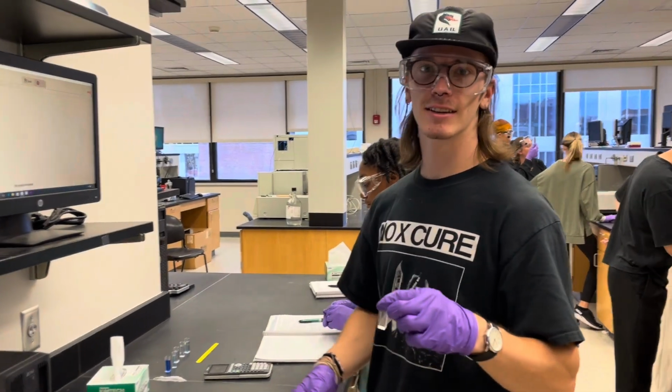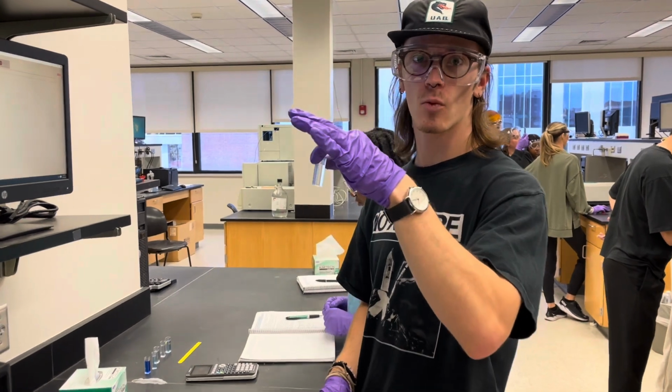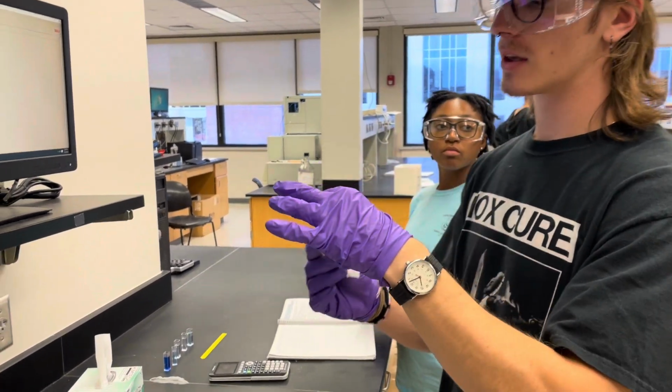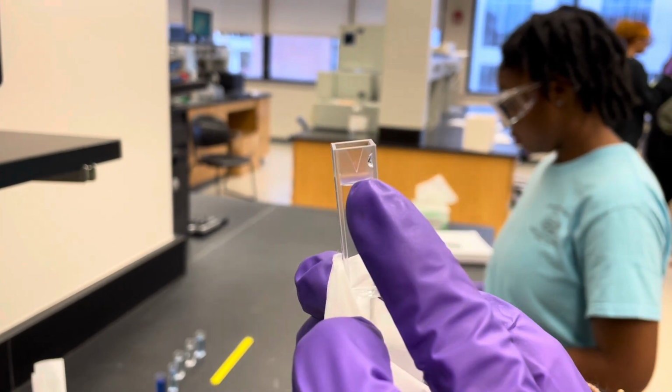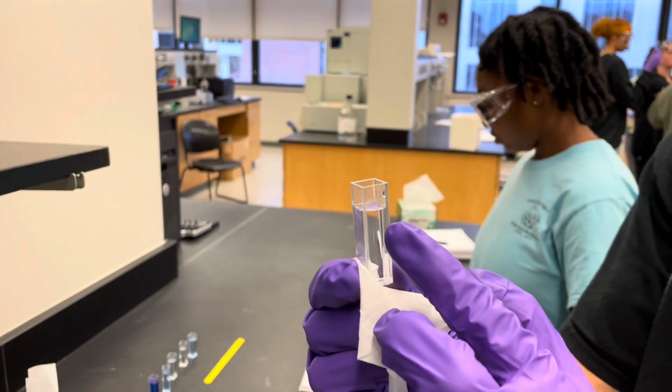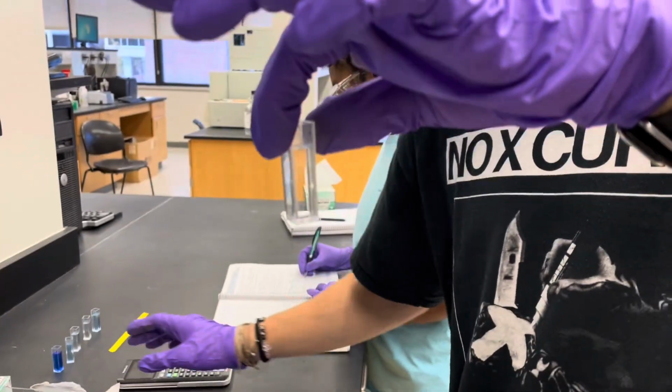So we're going to need to zero out our spec. To do that, we're going to take our water that's in one of the cuvettes, and you're going to see here a little triangle. This is going to be the side that is going to be facing the light. So we need to make sure to clean that off with a chem wipe that's found in the lab. Get it nice and clean so there's no fingerprints on it.